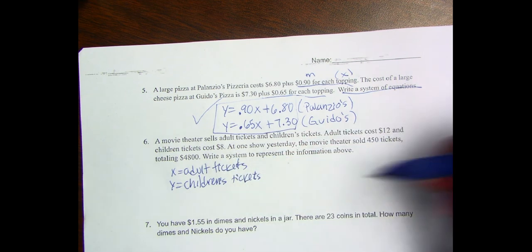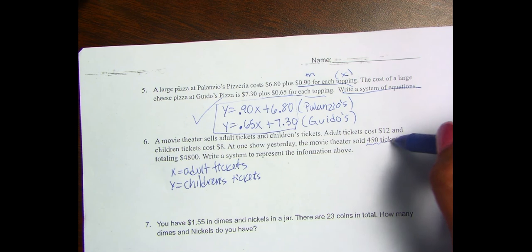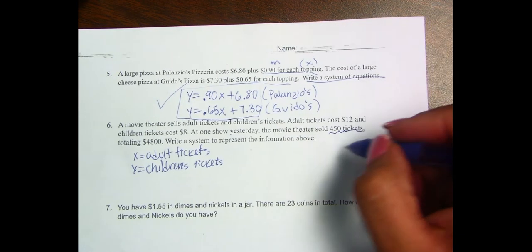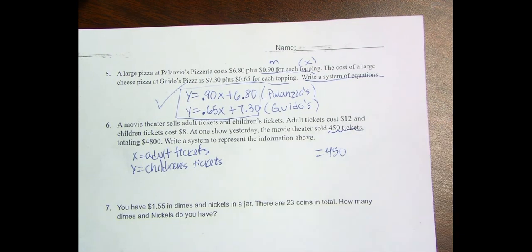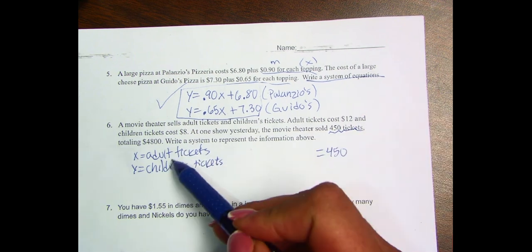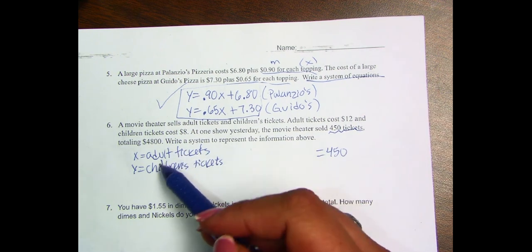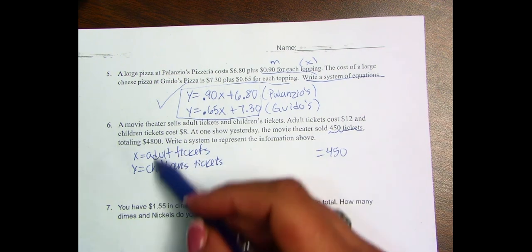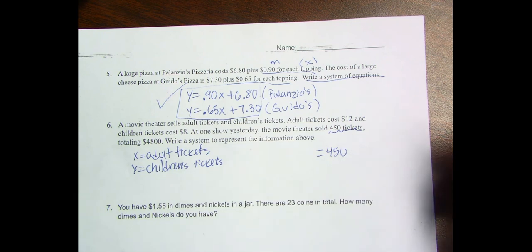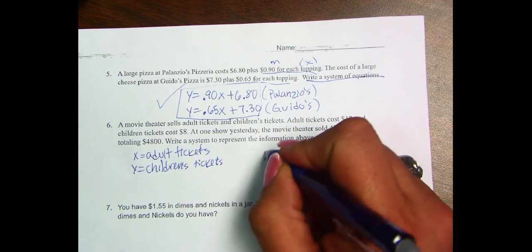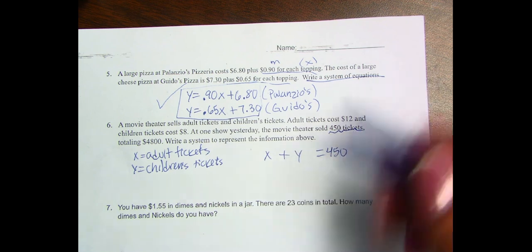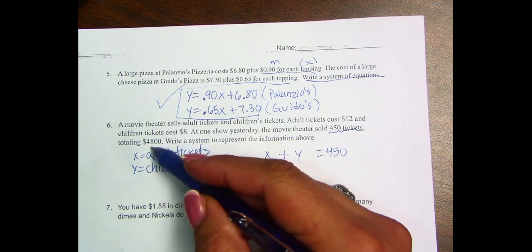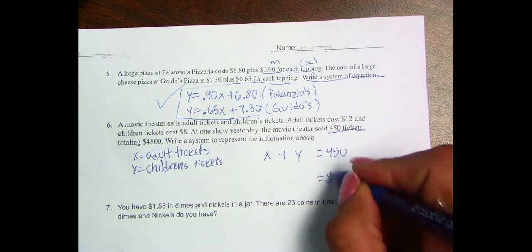based on the information given, they're telling you that they sold 450 tickets. And from the practice we've been doing, we know that we can write an equation of the amount of tickets, because whatever amount of adult tickets were sold and whatever amount of children tickets were sold together, they're 450. So this is that equation that looks just simply as x plus y equals 450. The other equation will be money. So we're talking about how much money was collected.